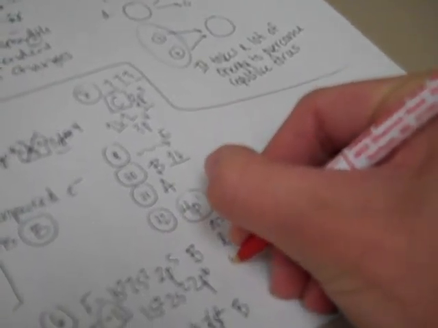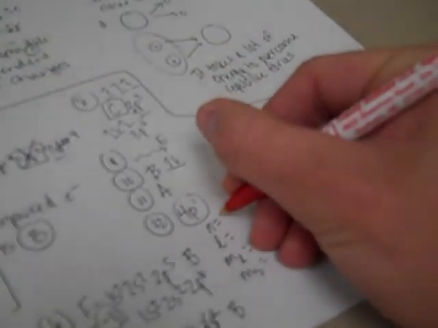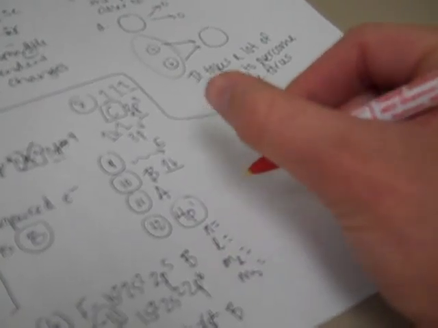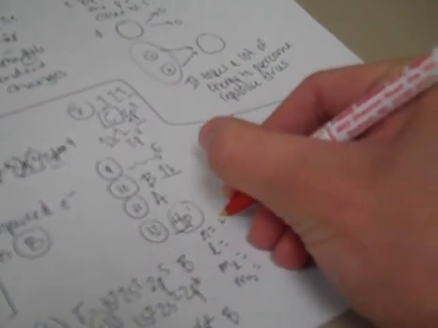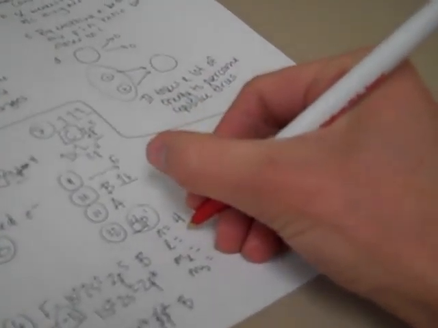N, L, M sub L, M sub S. Okay, so when you're doing quantum numbers, N is represented by the energy level, 4. Anytime you have an L, it can go from 0 to N minus 1. But whenever you are given the sublevel that you're in, an S is 0, a P is 1, a D is 2, and an F is 3.